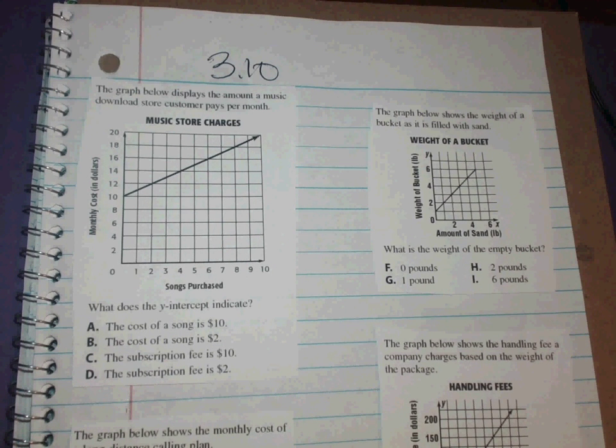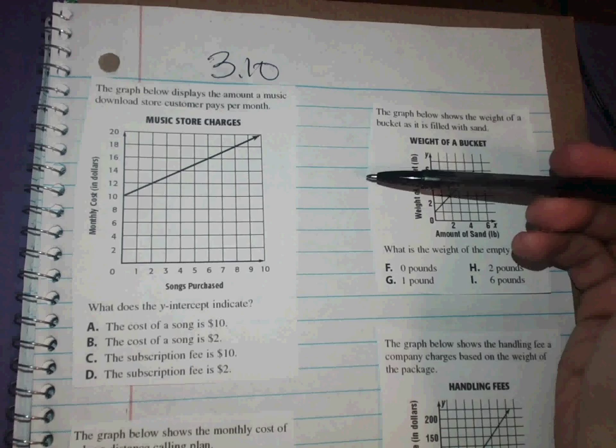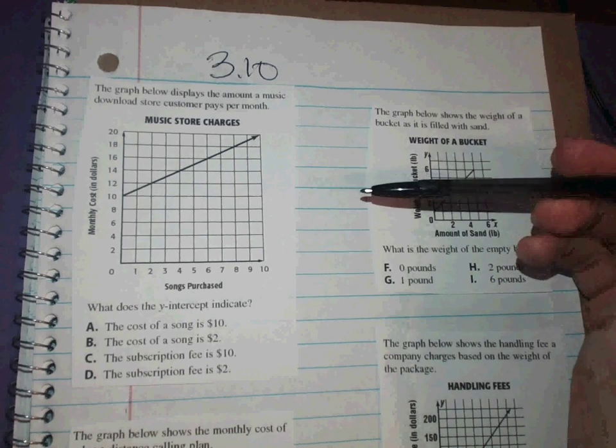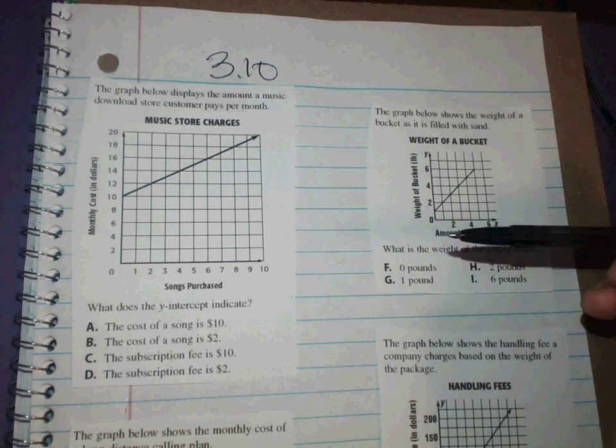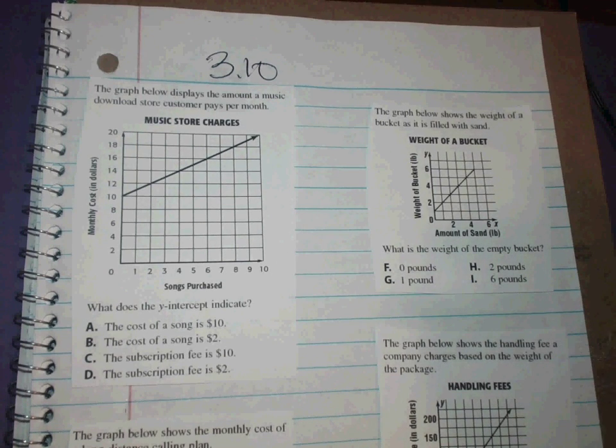Okay, this one is 3.10, using slope as a rate. So you're going to see a lot of different problems about interpreting these. What do these graphs mean? What do they tell us? These are things you're going to see in real life. Maybe you don't know what they mean.